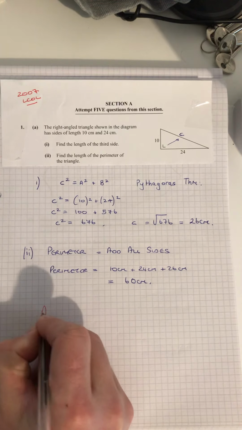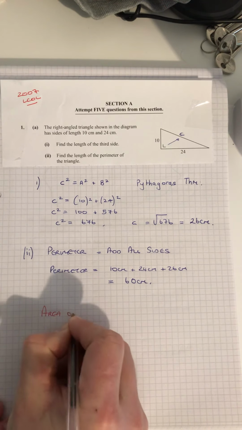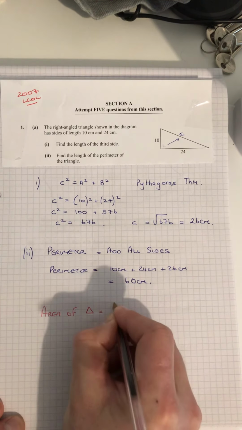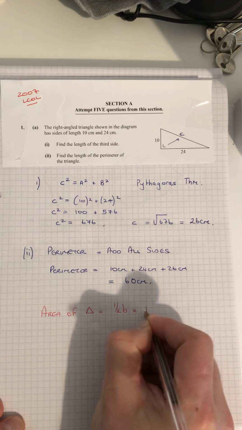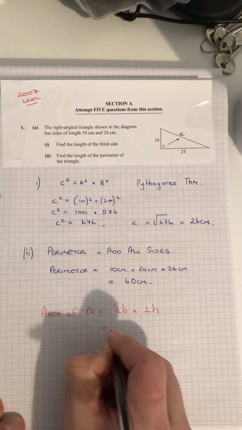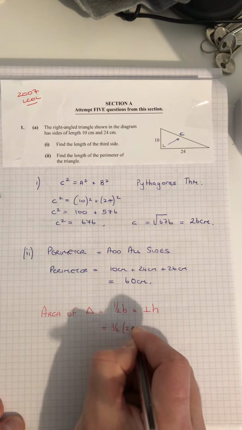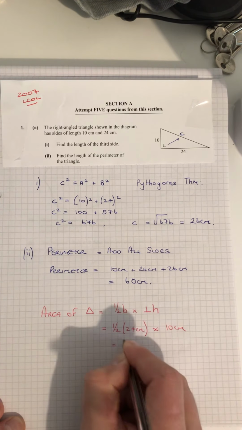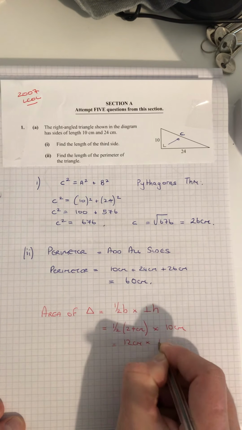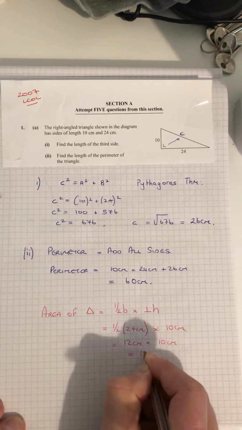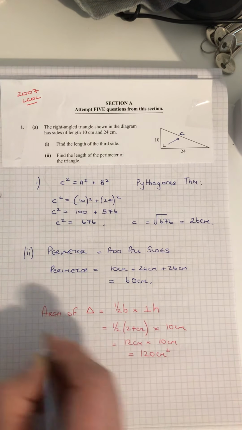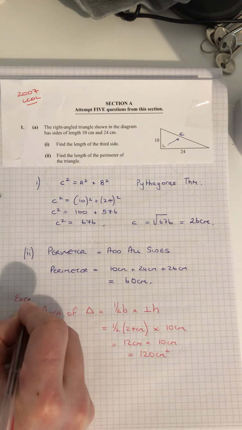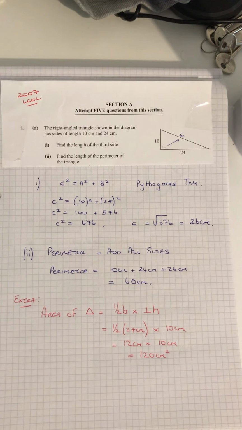They didn't ask for it, but if you were asked for the area of the triangle, it is equal to half the base by the perpendicular height, which in this case would be a half of 24 centimeters multiplied by 10 centimeters, which is 12 centimeters by 10 centimeters, which is 120 centimeters squared. But that's just extra for you, okay? You weren't asked for that there, okay?